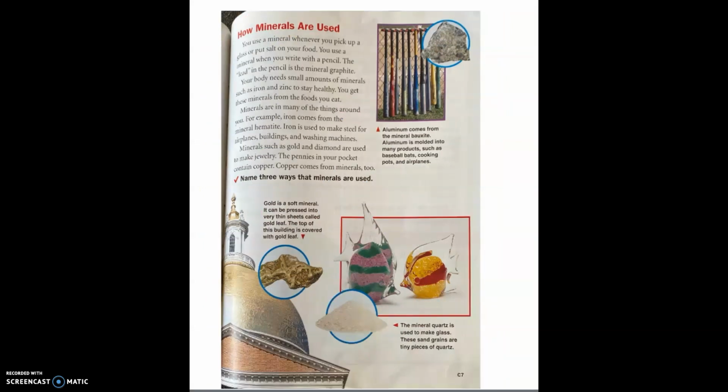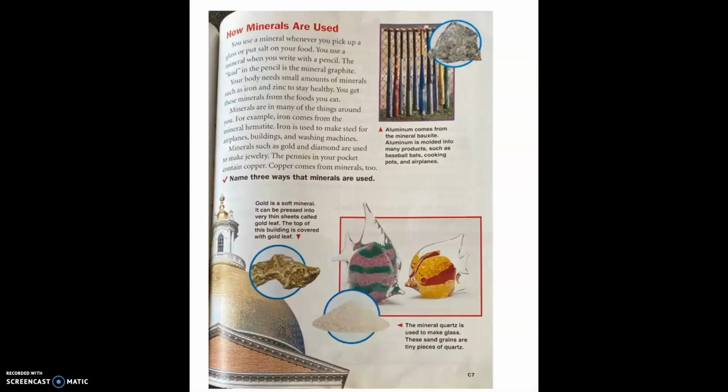How minerals are used. You use a mineral whenever you pick up a glass or put salt on your food. You use a mineral when you write with a pencil. The lead in the pencil is the mineral graphite. I told you that. I should have said spoiler alert. Your body needs small amounts of minerals such as iron and zinc to stay healthy. You get these minerals from the foods you eat.